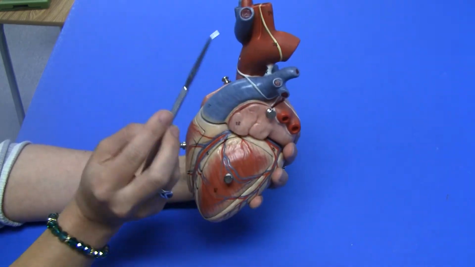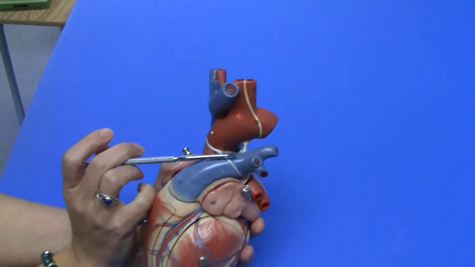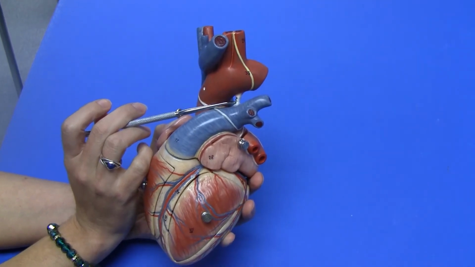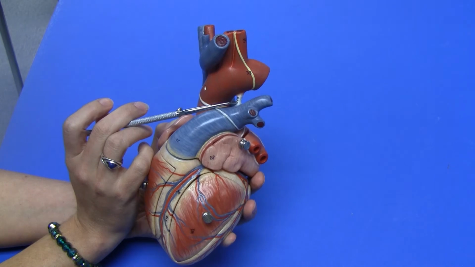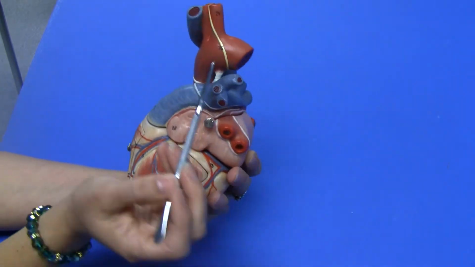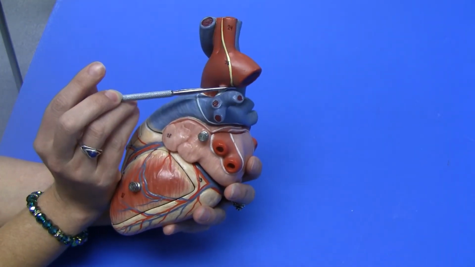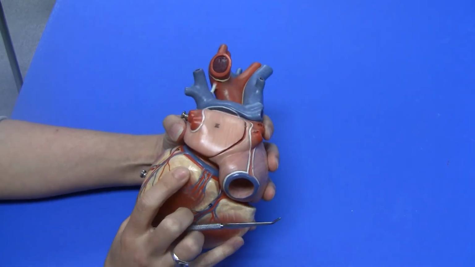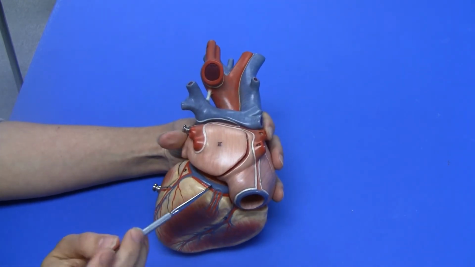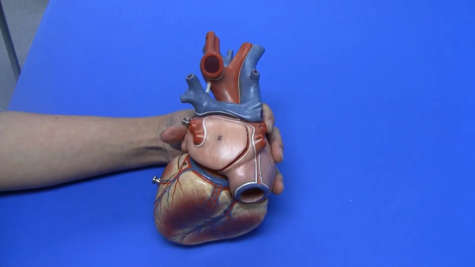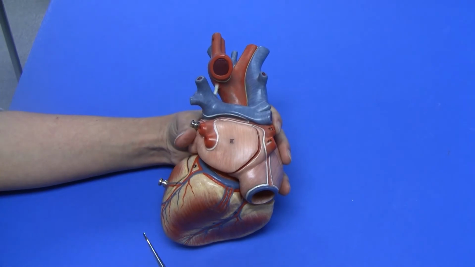Also, we have this structure, which is the ligamentum arteriosum. In the fetal heart, that would be the ductus arteriosus, which would allow blood to pass through and be diverted from the lungs. This is the left recurrent laryngeal nerve. The blood vessels that feed the heart, we have here, this one is the coronary sinus. That is the main coronary vein.